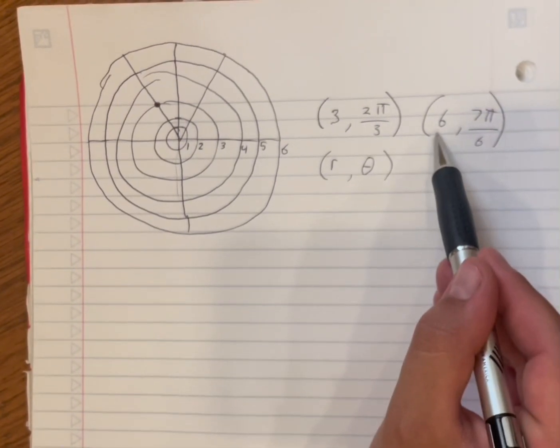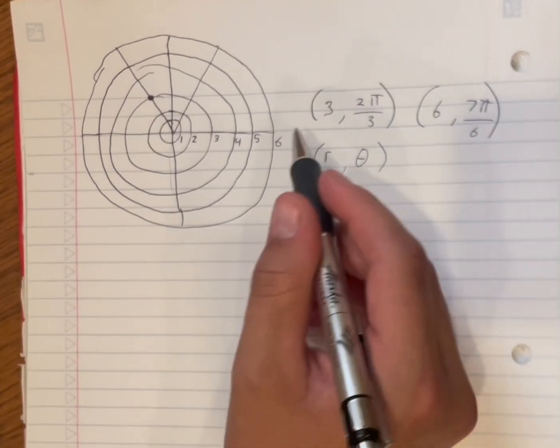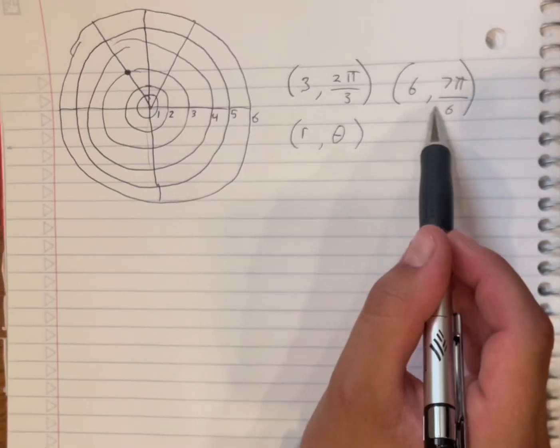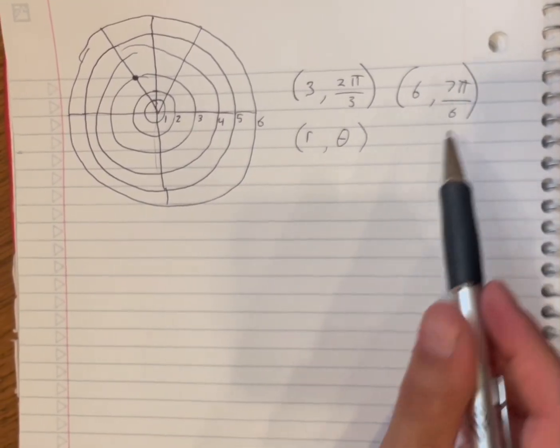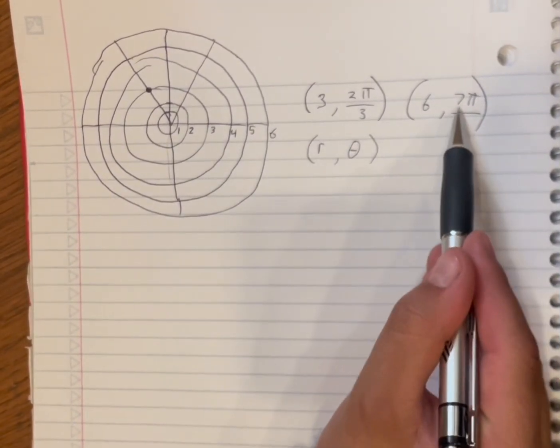And what about 6 comma 7 pi over 6? So that is going to be pretty similar, except we have a radius of 6 and the angle measure is 7 pi over 6. So you're gonna go to 6 and then you're going to go 7 pi over 6.